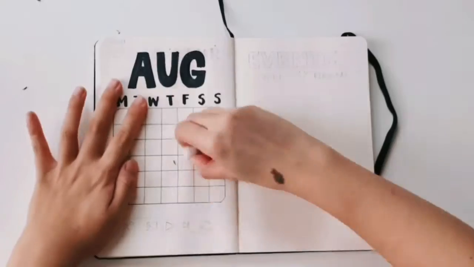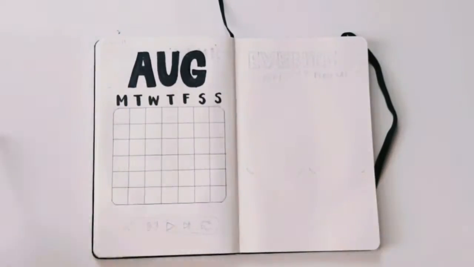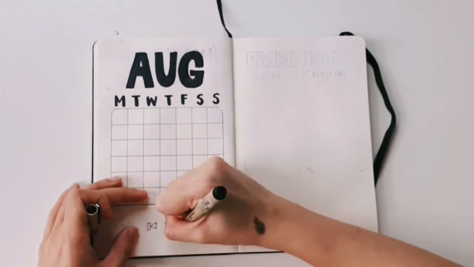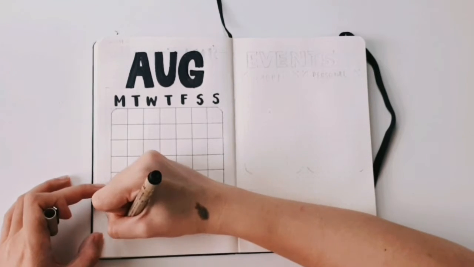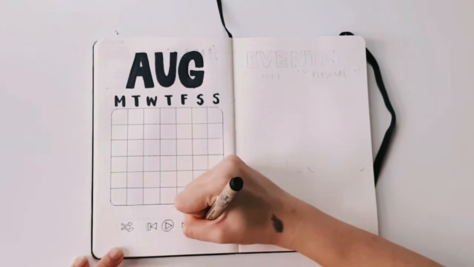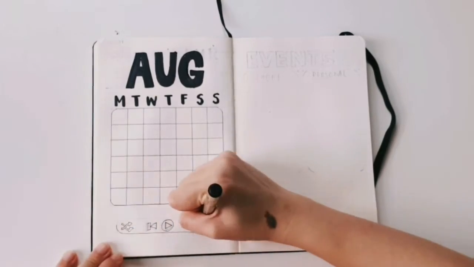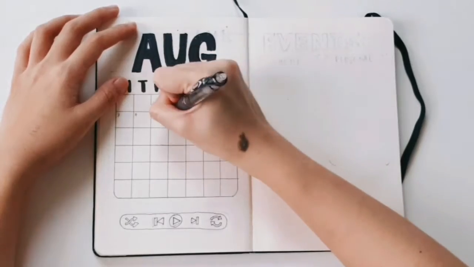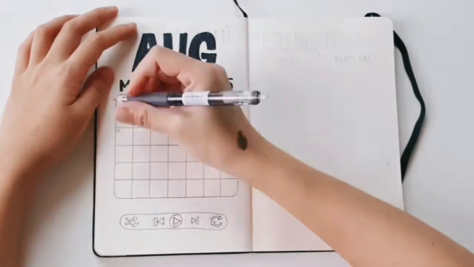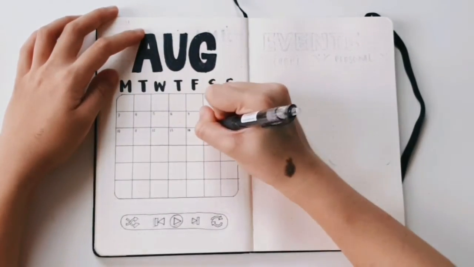I saw on Pinterest that someone used a red and blue highlighter to do a glitch effect on their art piece, and I was thinking, why not do it for my bullet journal instead? Firstly, for the first page of my August bullet journal, I decided that I wanted to do a very simple calendar for August, and then I did a little doodle of a stop play button at the bottom.